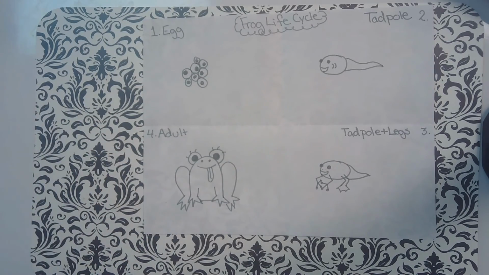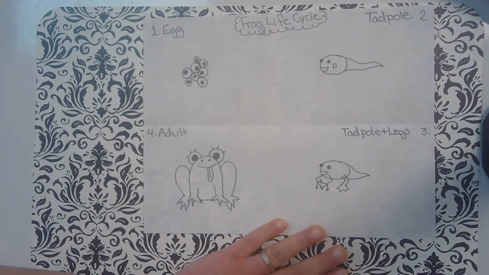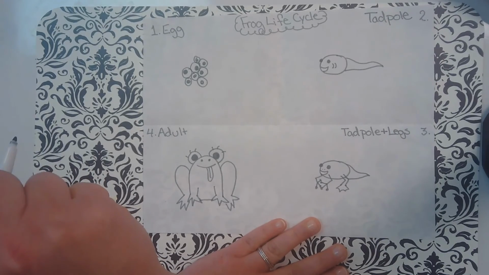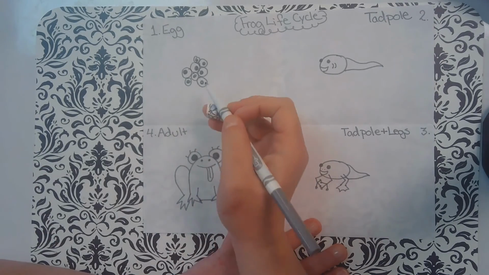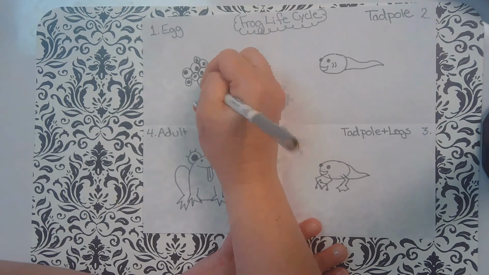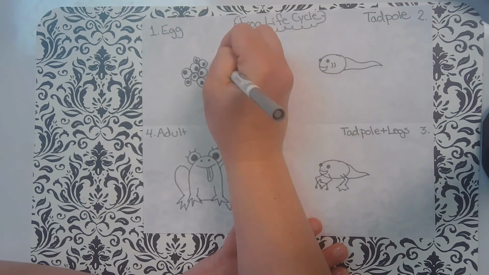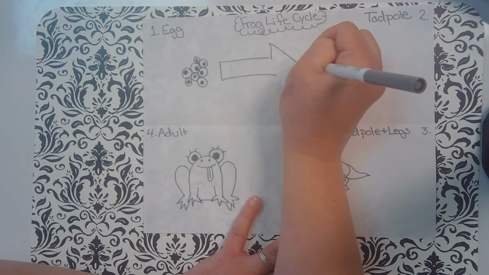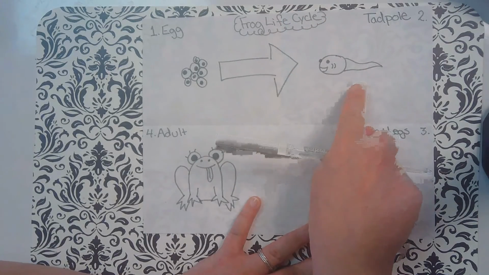Wonderful. We have our frog life cycle. The only thing this cycle is missing are just a couple of arrows to show that first you start off as an egg. After you're an egg, you become a tadpole.